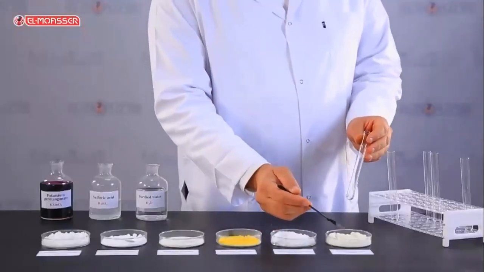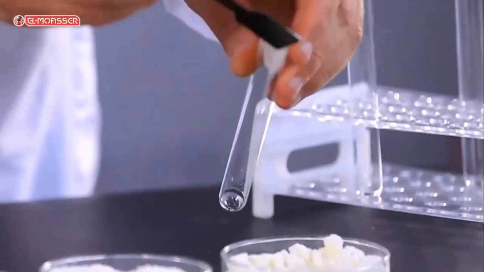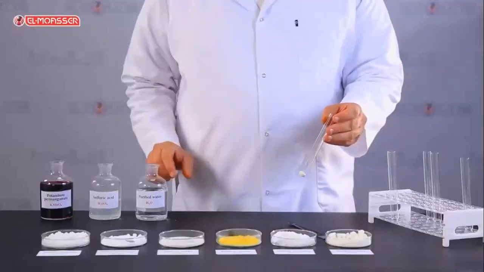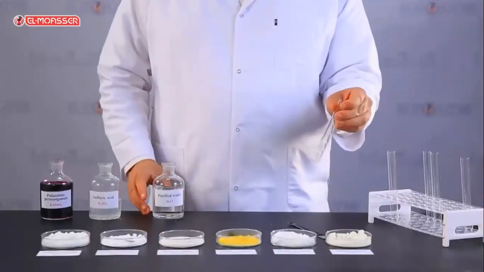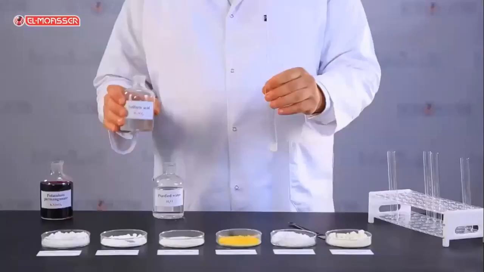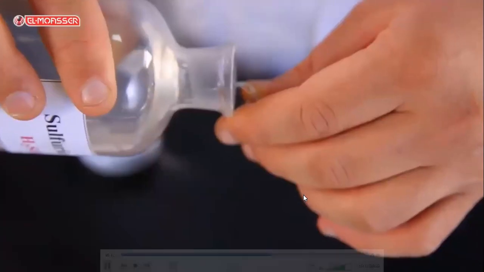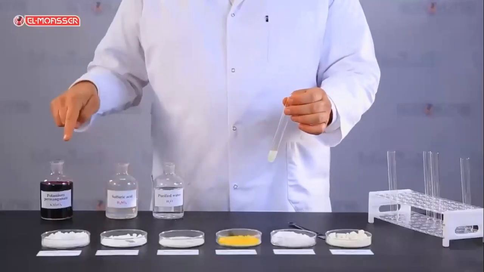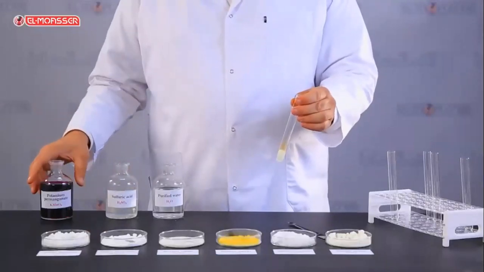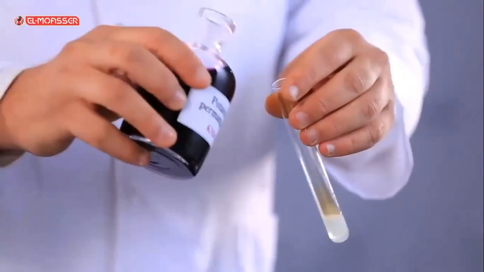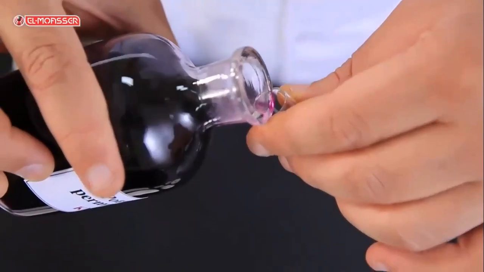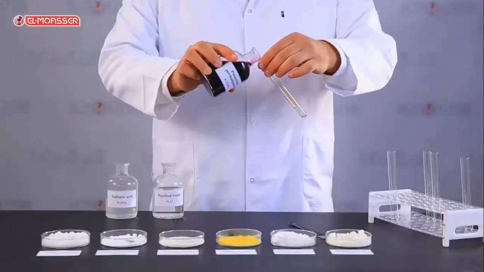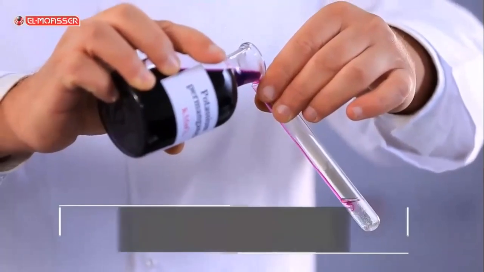Confirmatory experiment. Add a small amount of sodium nitrite salt to a clean test tube and add distilled water with shaking to form a salt solution. Then add to it acidified potassium permanganate with concentrated sulfuric acid. What do you observe? The violet color of potassium permanganate disappears.